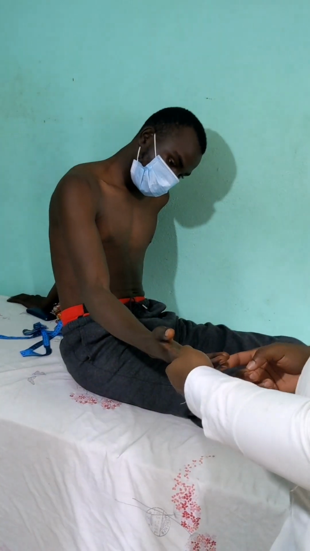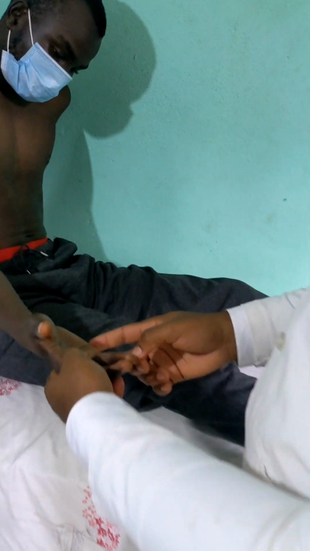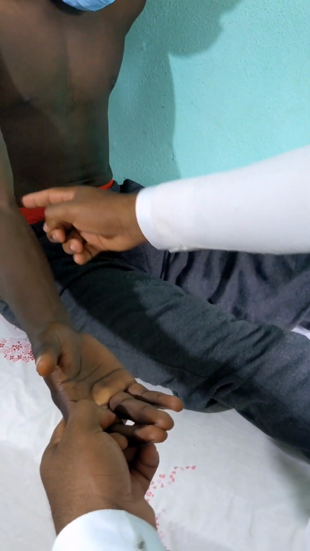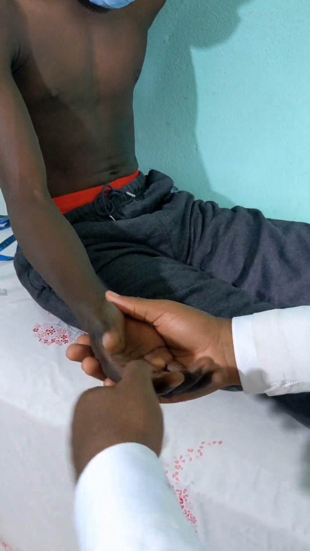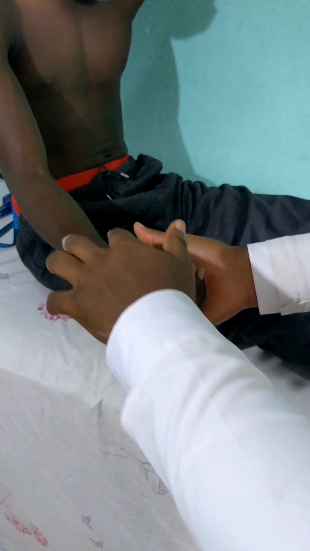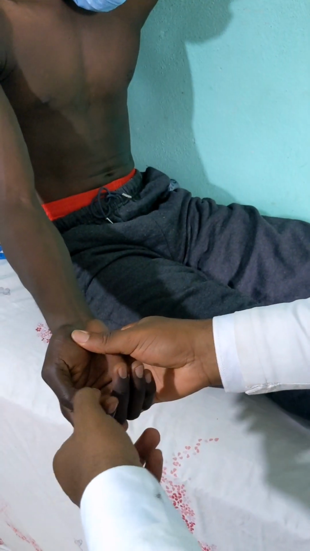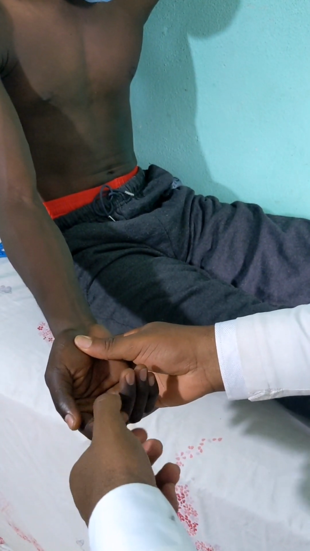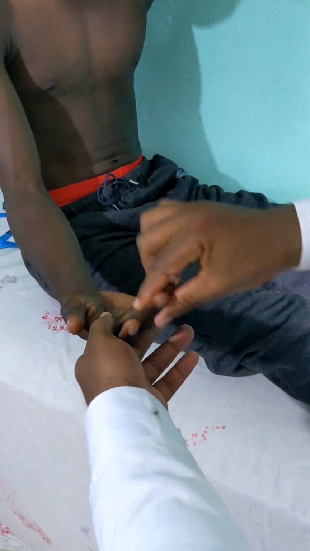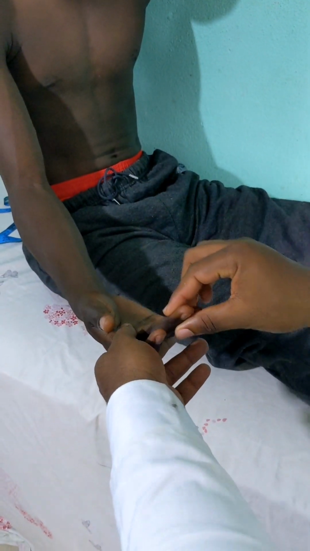Here is the location of the C8 dermatome. Here is the location of the T1 dermatome. Here is the location of the C5 dermatome. Here is the location of the C6 dermatome. And here is the location of the C7 dermatome.